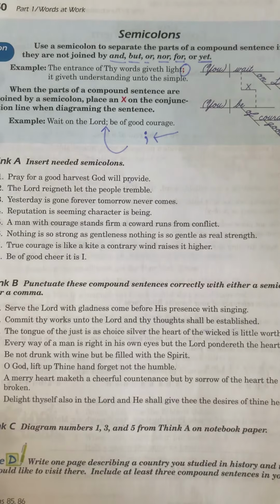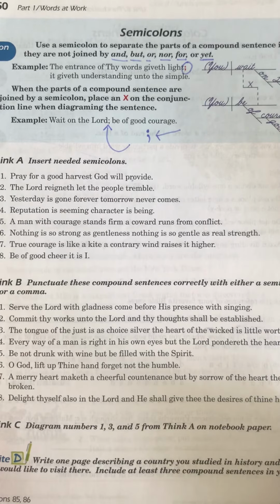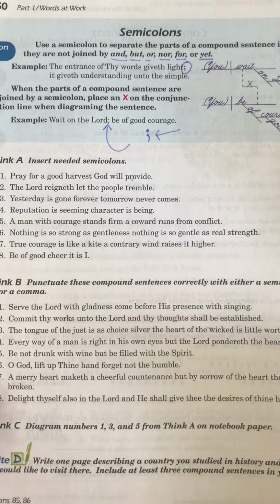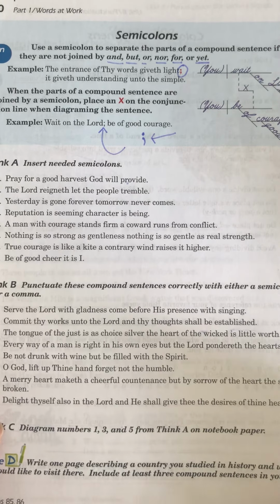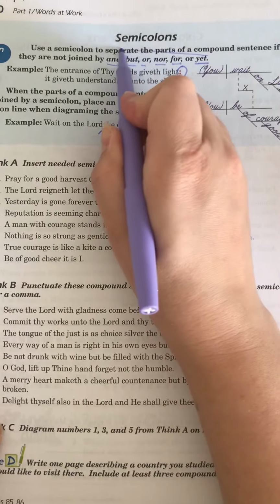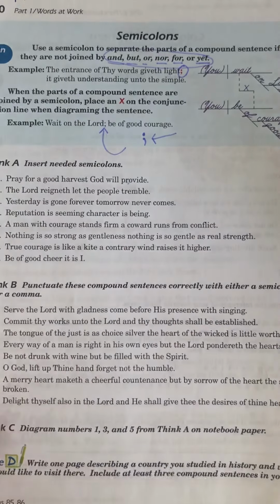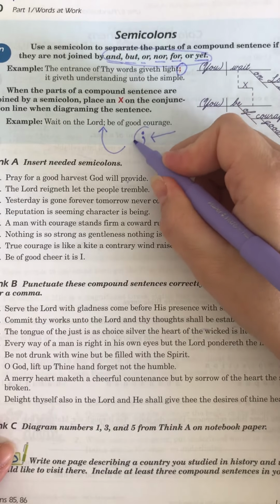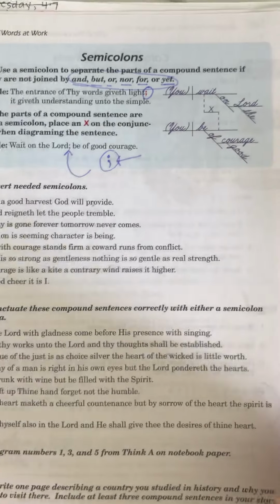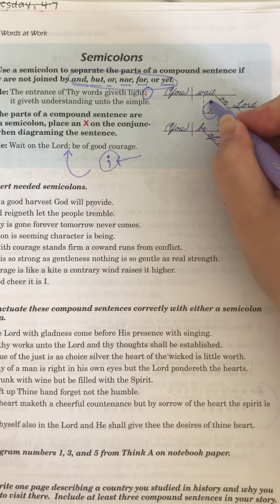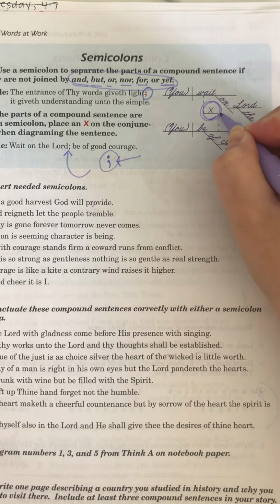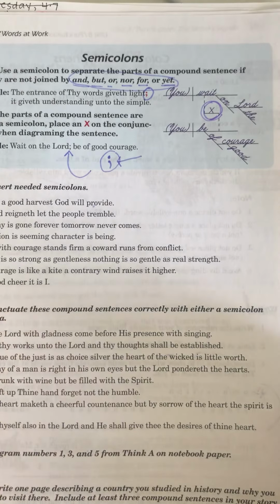So all it's saying is if you have to do exercises where you're diagramming sentences, but there is not a conjunction, because instead there's a semicolon, then you would just write X where the conjunction would go. And I'll explain that a little bit further.